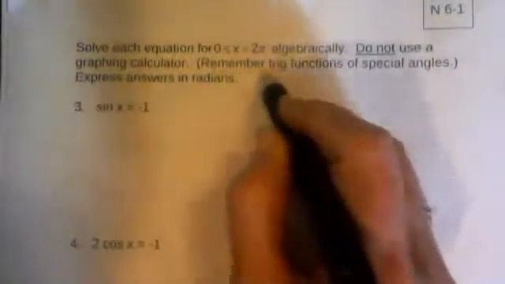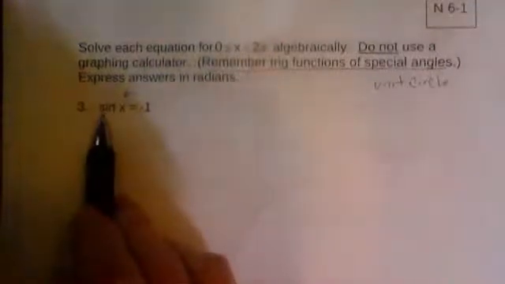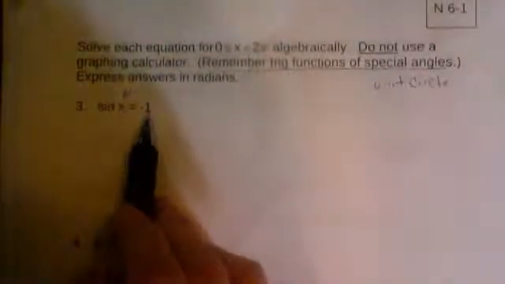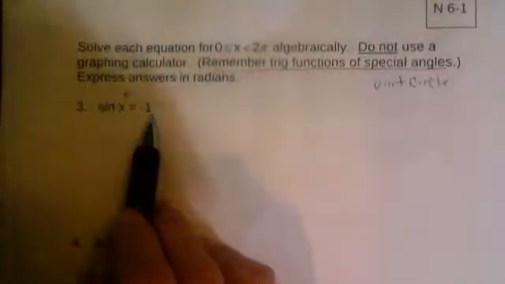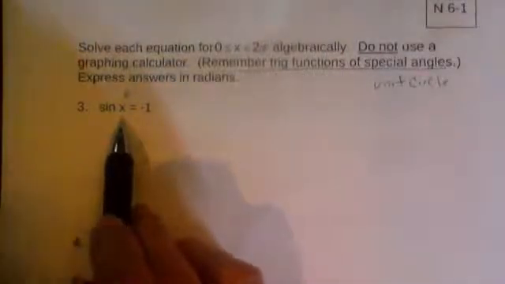Now for the non-calculator questions. It says, do not use a graphing calculator. So we do need to remember our trig functions of special angles, which is our unit circle. And we'll kind of go over that as we go through these problems. So this is a little different than what we did earlier, because in our other units, we normally had an angle in here, and we were looking for the trig ratio. We've done a few where we didn't know the angle and found other trig ratios, but not where we went back to find the angle. I think we only have one problem like that.